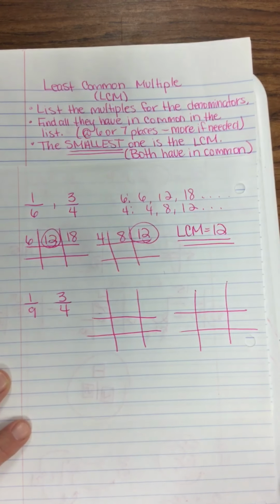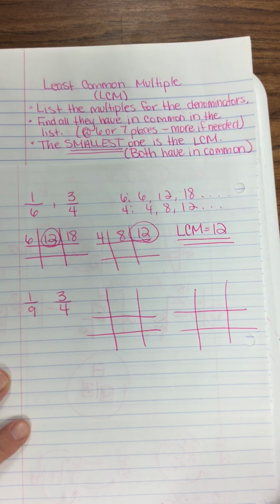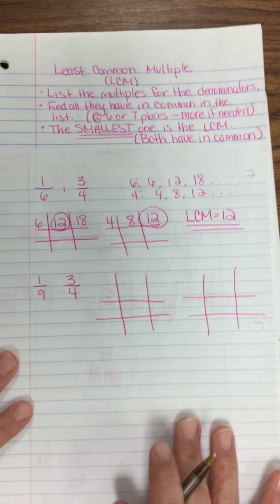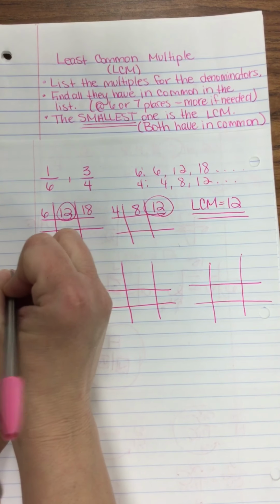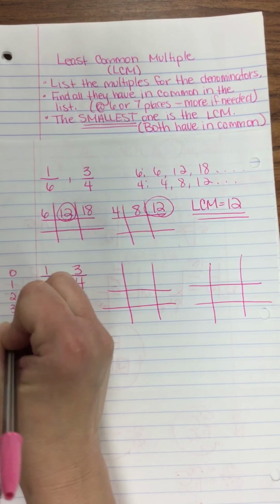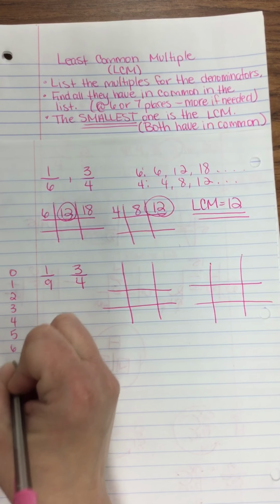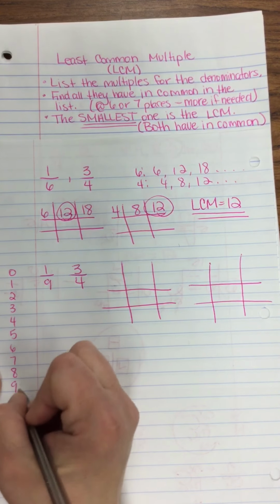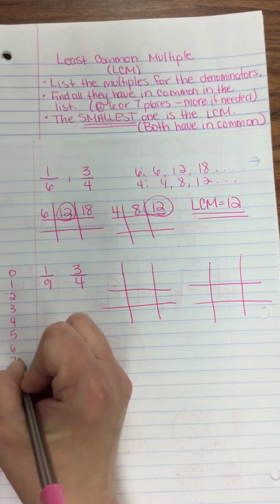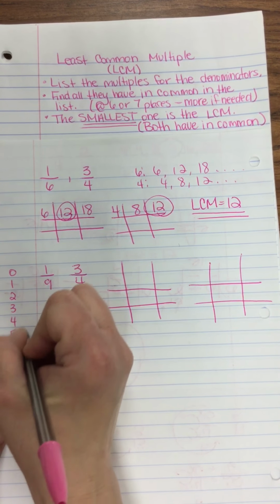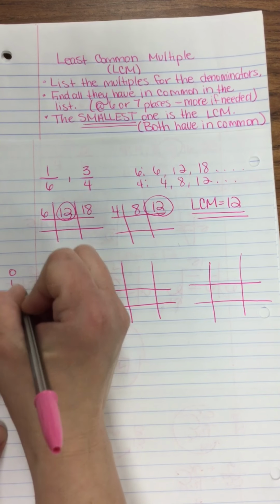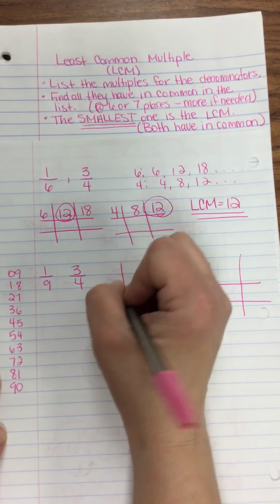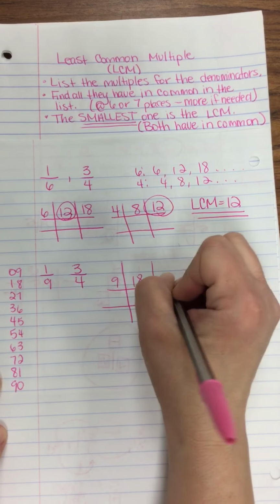So on 9, if you know your 9s trick, that's the easiest way to do it. 0, 1, 2, 3, 4, 5, 6, 7, 8, 9. And then go back up, starting with 0, 0, 1, 2, 3, 4, 5, 6, 7, 8, 9. And now I can fill in my chart.